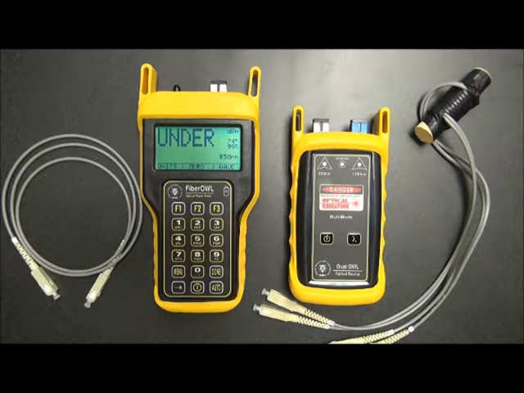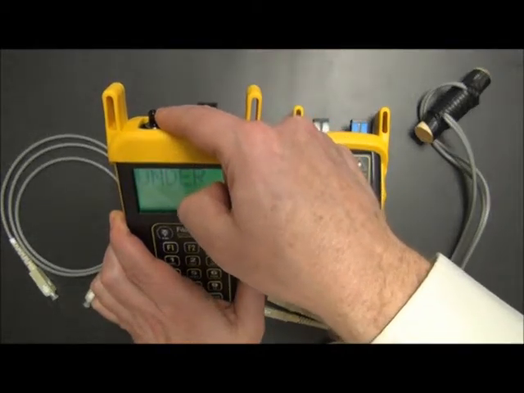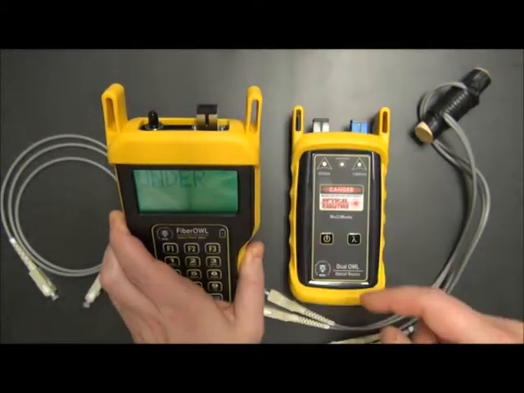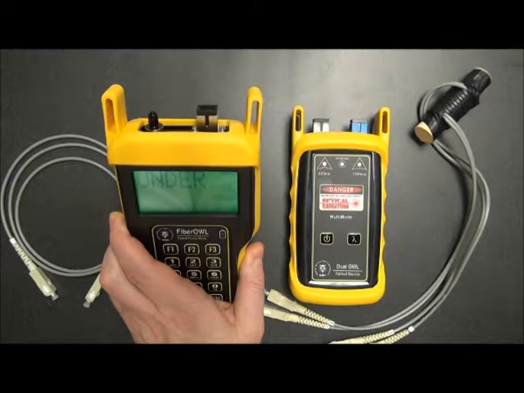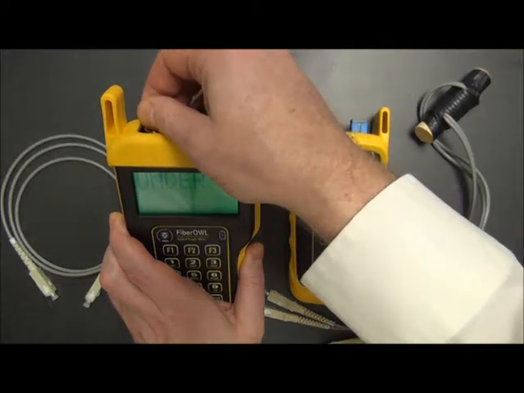Okay, now you see that the screen says under. What this means is that there's no light coming into the photo detector. As you can see, there's a dust cap on here, so it's not letting any light through. The first thing we need to do is connect our straight reference cable here to check it out first.